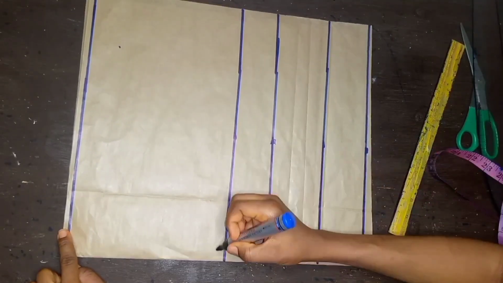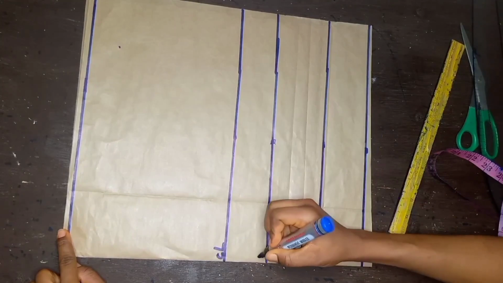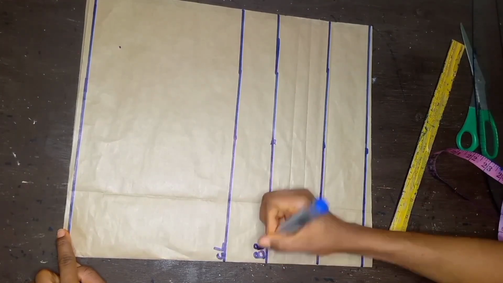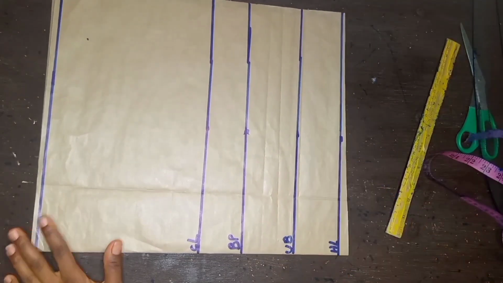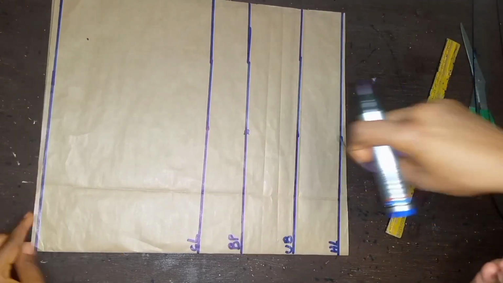Now that I'm done drawing the lines, I'll go ahead and label. This is the chest line, this is the bust point, this is the under bust, and this is the half length. Now the top we are trying to make is a half length and not a full blouse.